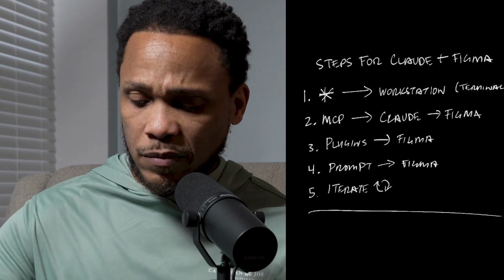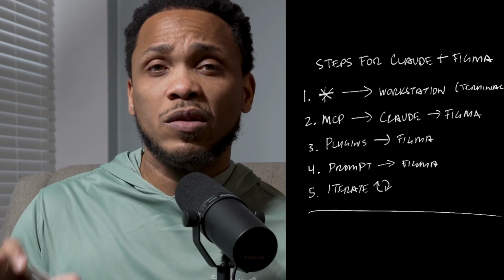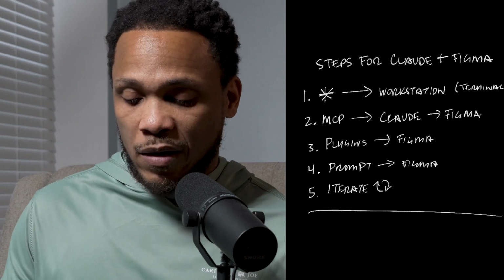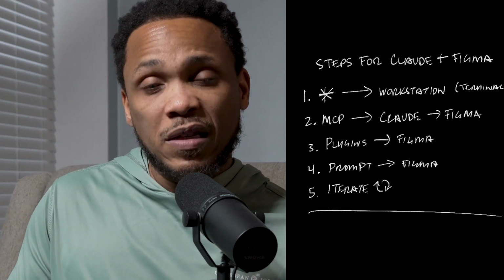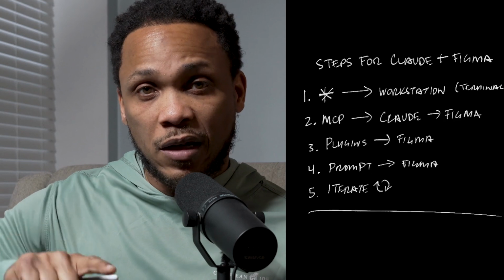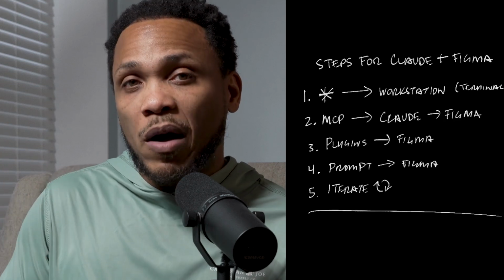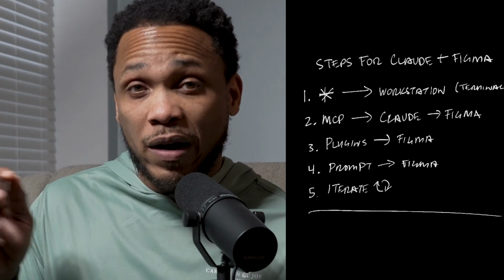Five steps. First, we're going to use the terminal to connect Claude. Then we're going to do some MCP adjustments to connect Claude to Figma and vice versa. We're going to add some plugins from Figma. Then we're going to start prompting and we'll iterate as we go.